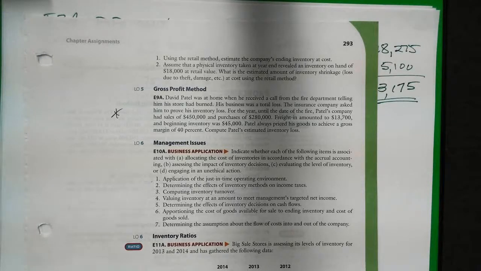E9A, which is a way that we can estimate what ending inventory and gross profit or cost of goods sold must be in a situation where we haven't been keeping the details or we have had a fire. Now in the gross profit method, in E9A, they're using a fire as an example, okay?